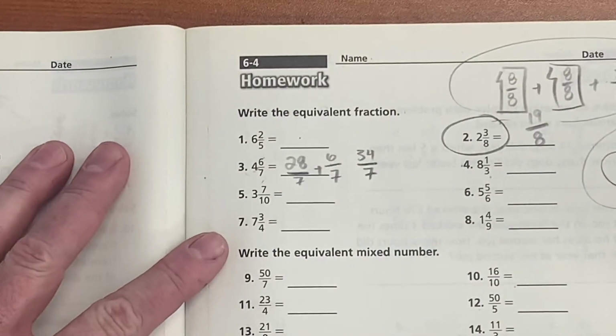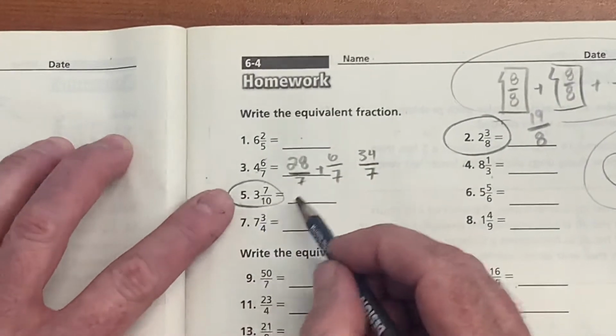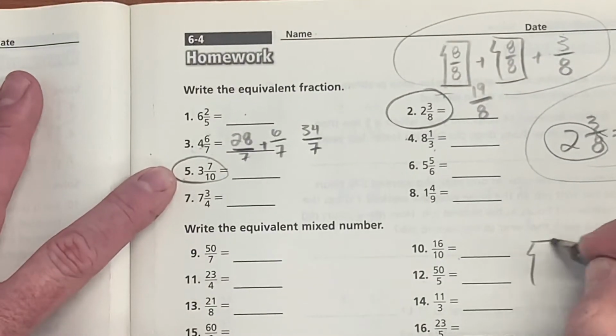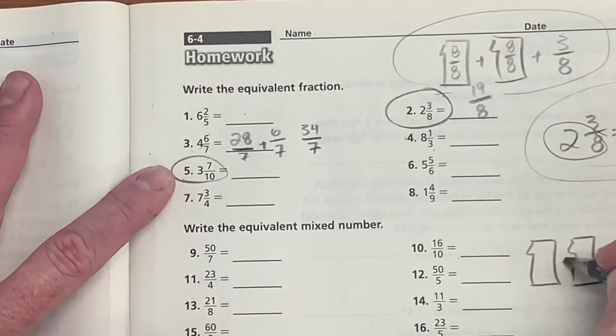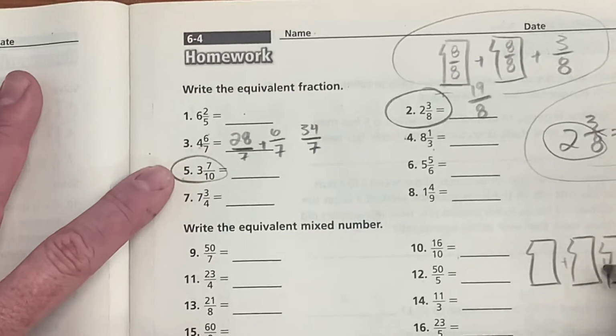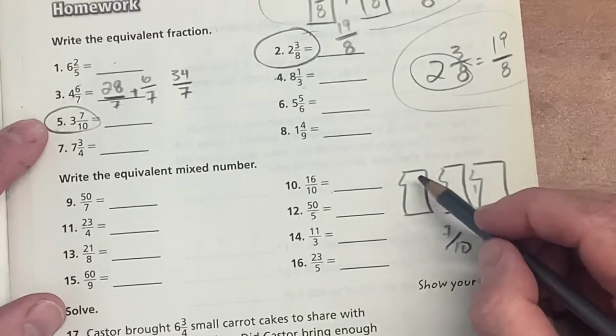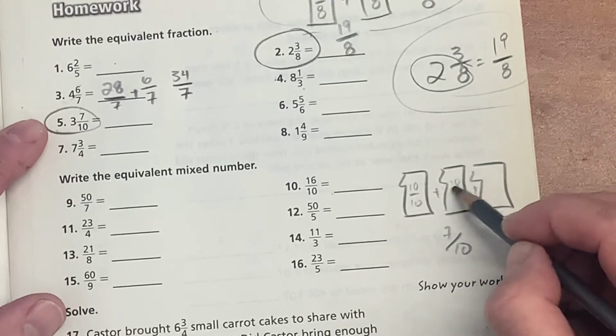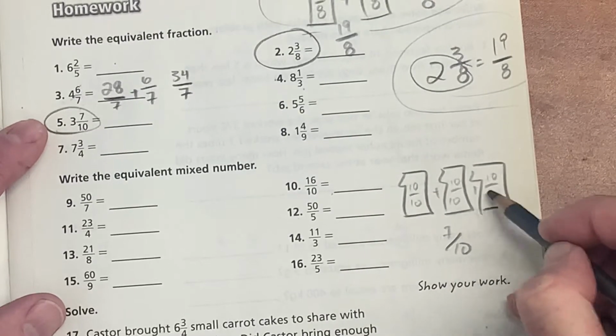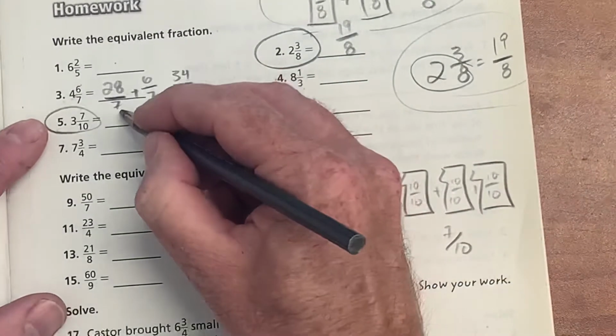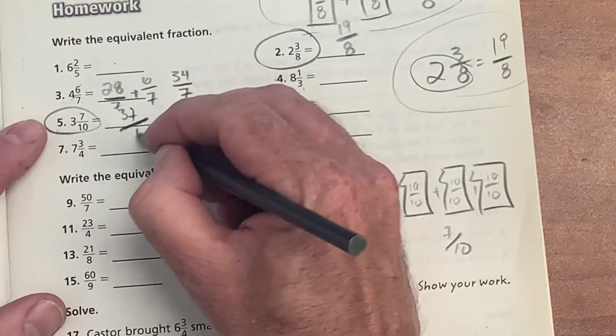All right, so what's next? 5 is a prime number. 3 and 7 tenths. 1, 2, 3, and then 7 tenths. So these are all tenths: 10 tenths, 10 tenths, 10 tenths. 10, 20, 30, 7. 37 tenths.